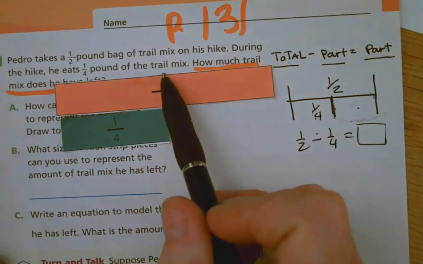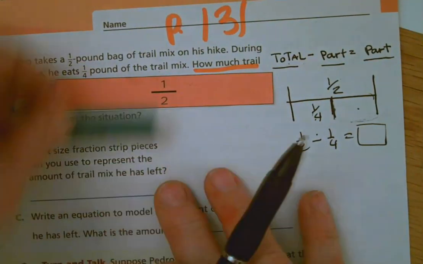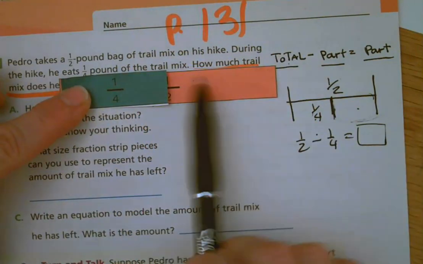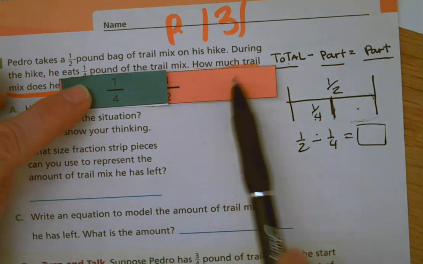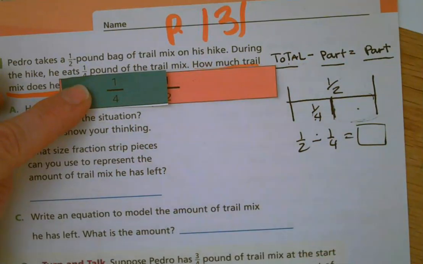So if I wanted to draw a line on here and X that out, or I could lay this right on top and say, okay, that much has to get gone. So this much over here is my answer. All right, but how do I know how much this is? How much is this equal to?